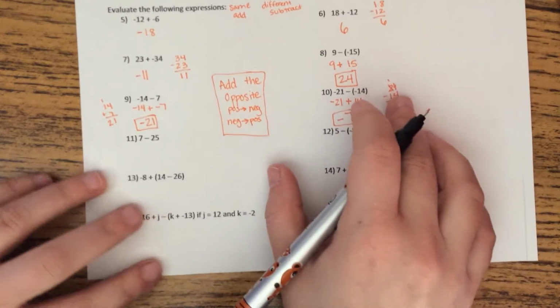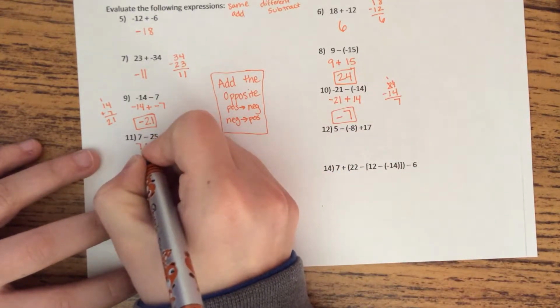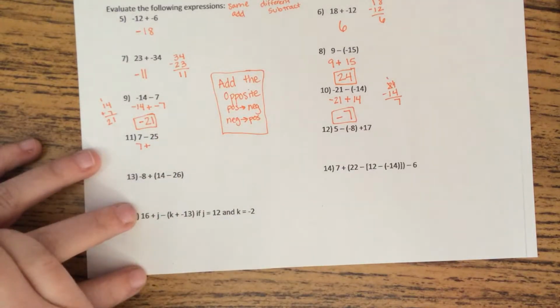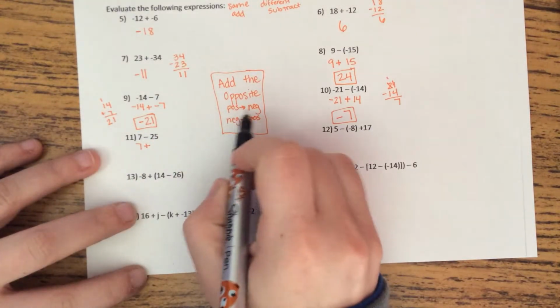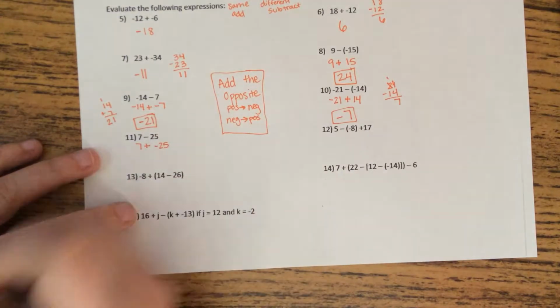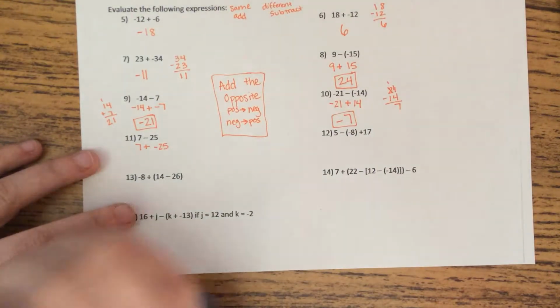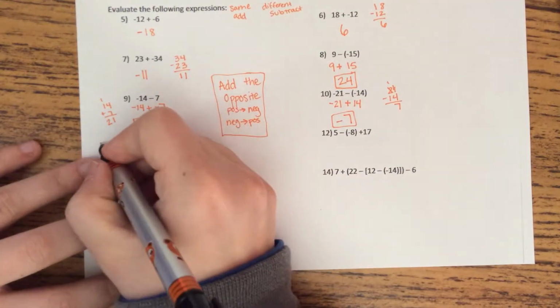Okay, number 11. Again, I'm going to have 7. Change subtracting to adding. The opposite of 25, it's a positive, so I'm going to make it a negative. So negative 25. So now I have a positive and a negative. It's different, so I'm going to subtract. So 25 minus 7.